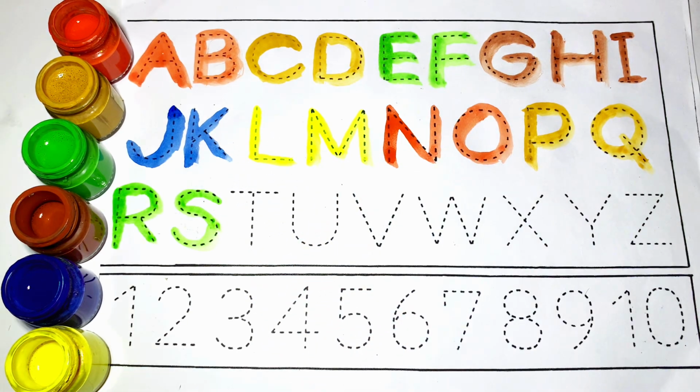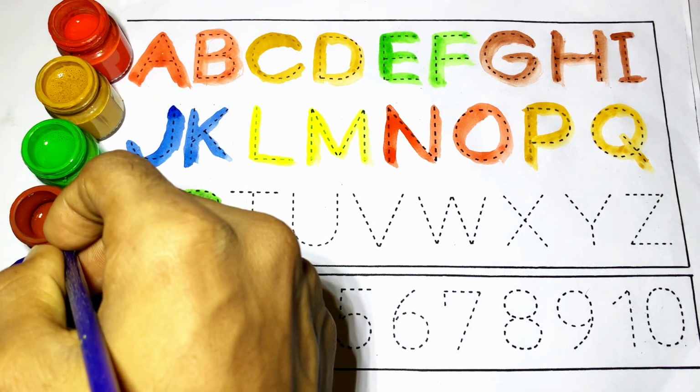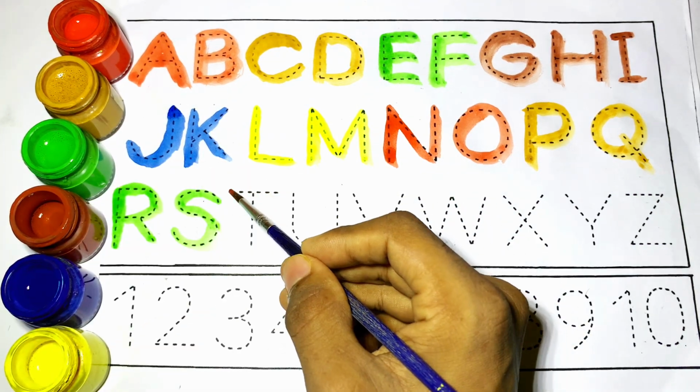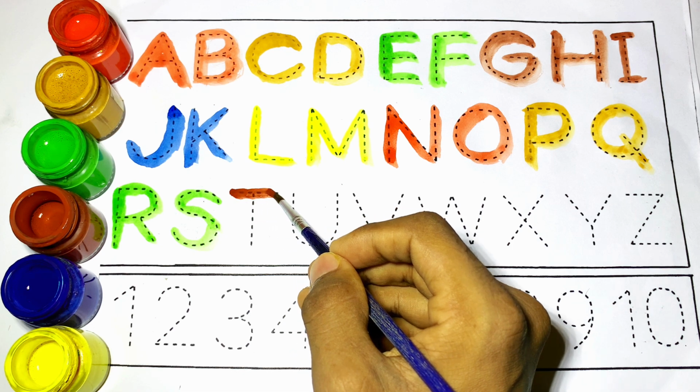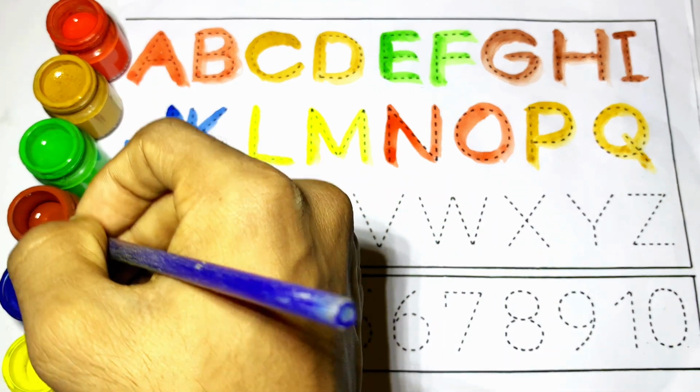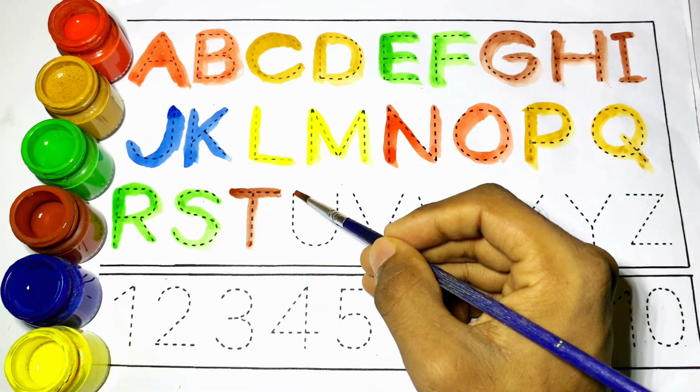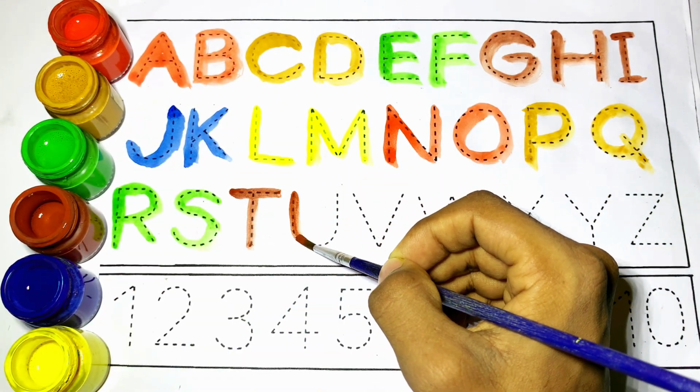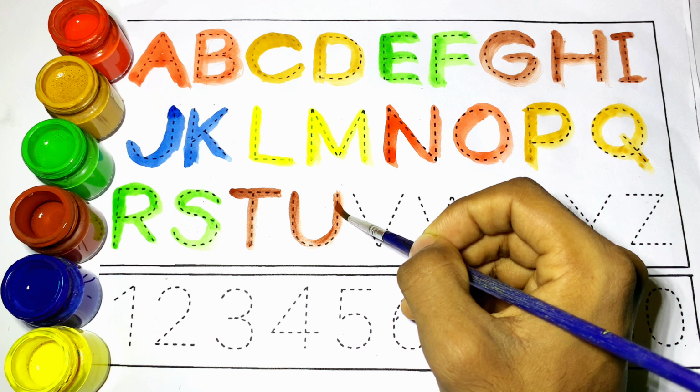Next T. T for teacher, T for tiger. The alphabets of T. And use brown color. Kids, again use brown color and draw U. U for umbrella. The alphabets of U.